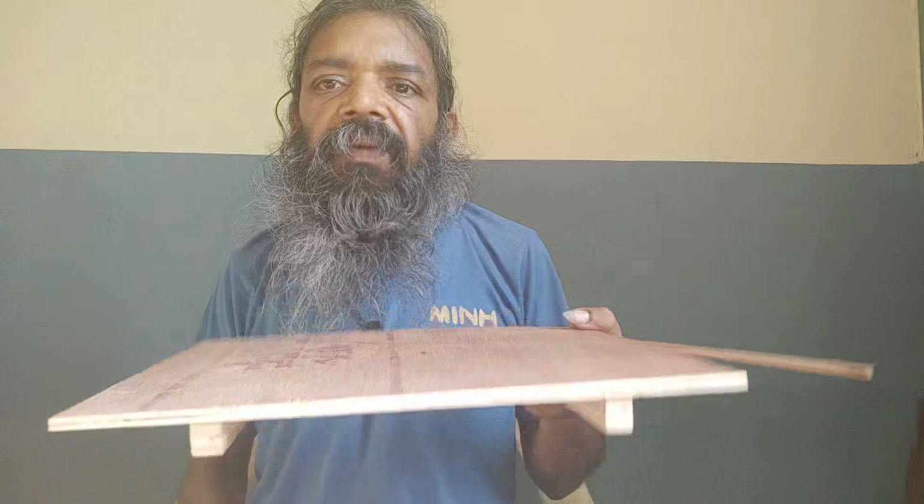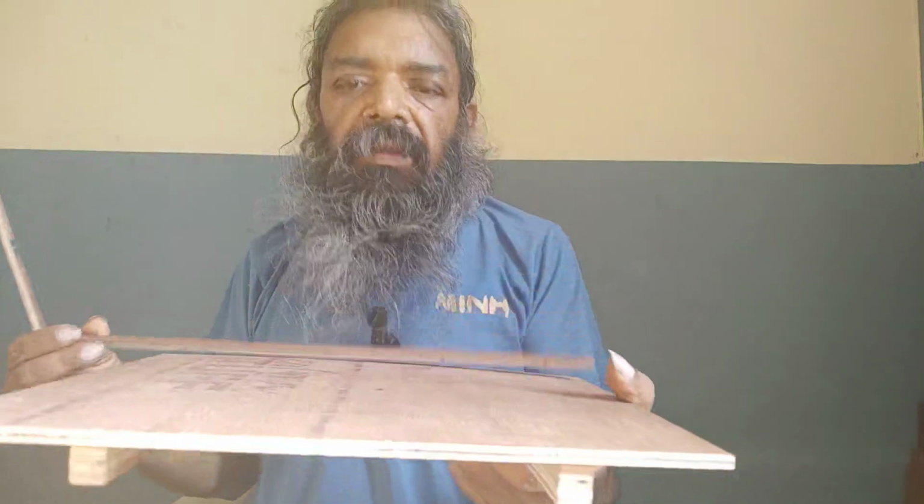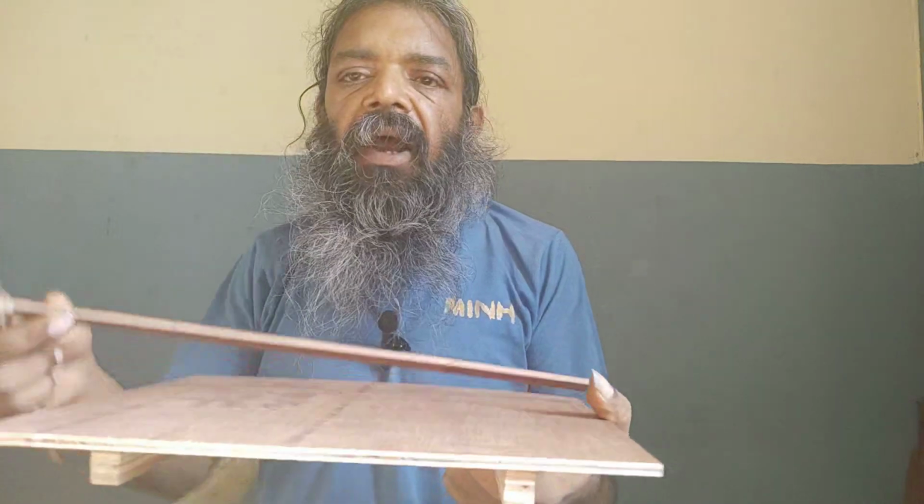If this is the surface, and this is the x-axis and this is the y-axis, so this is the xy plane.